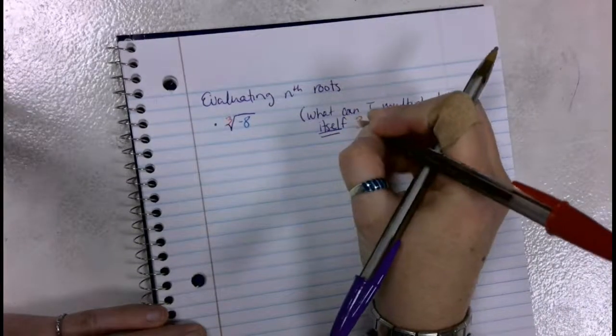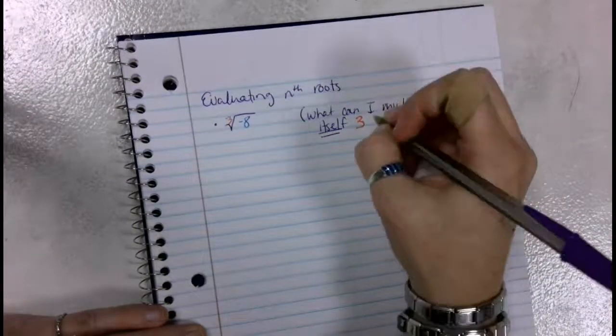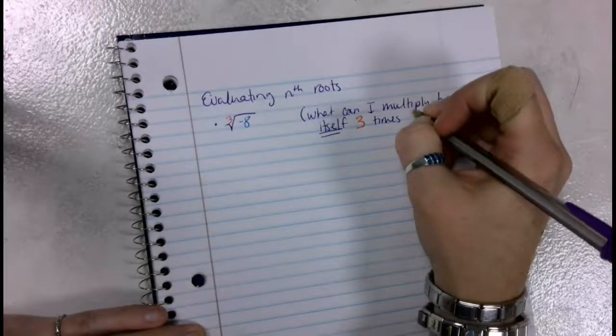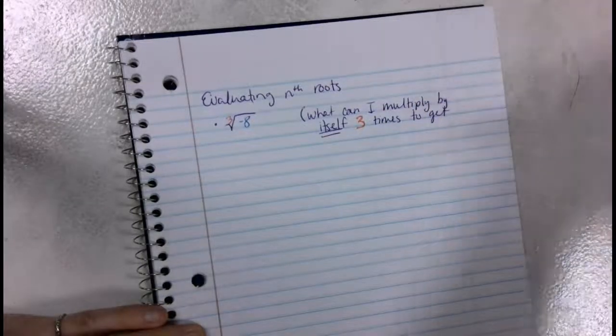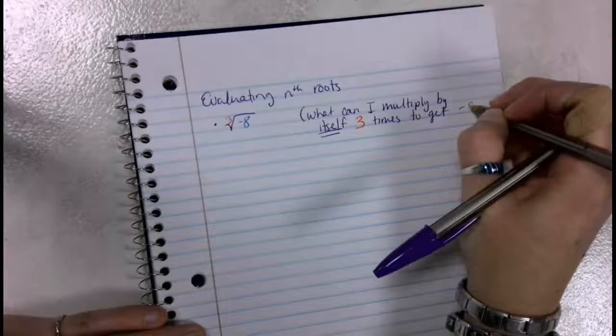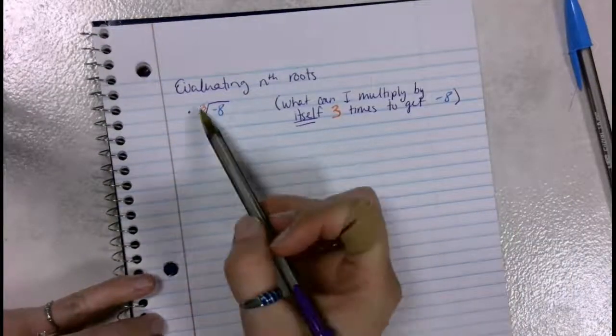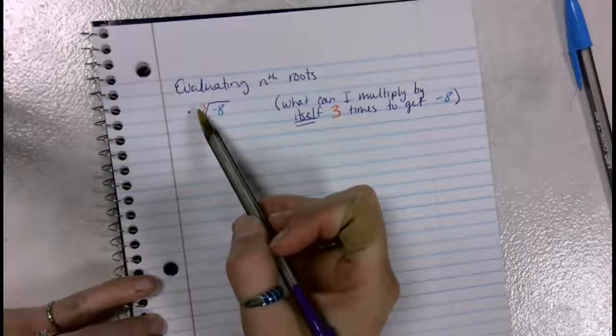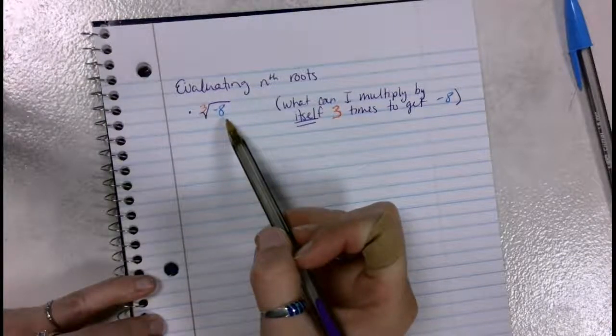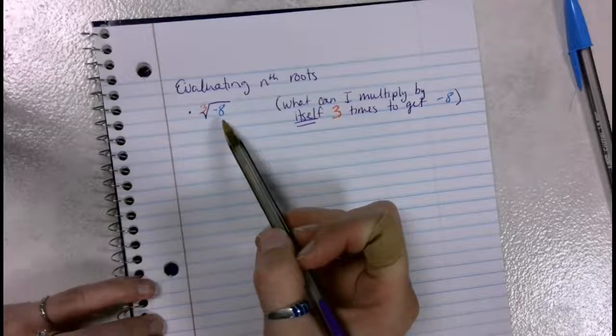That's where the 3 comes into play, to get that -8 value. So what can I multiply by itself this number of times to get the value on the inside? That's what we're looking at with these nth roots.